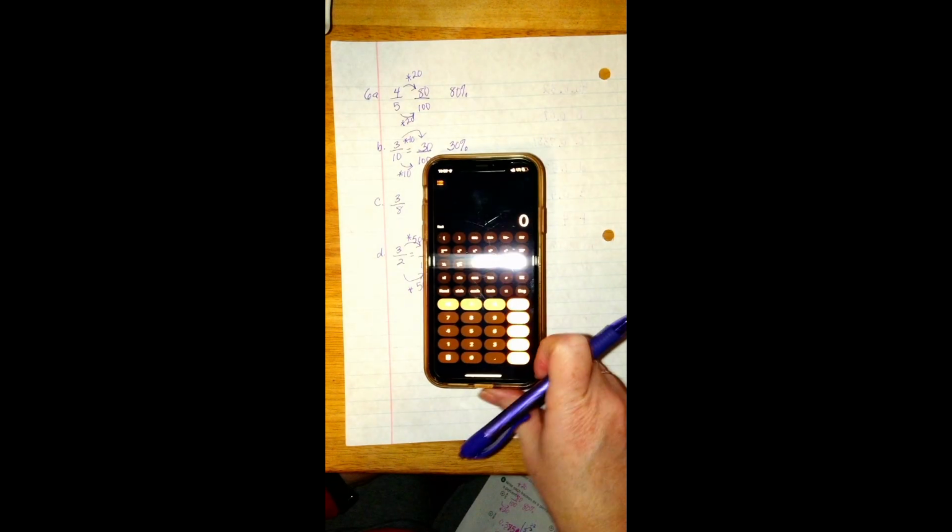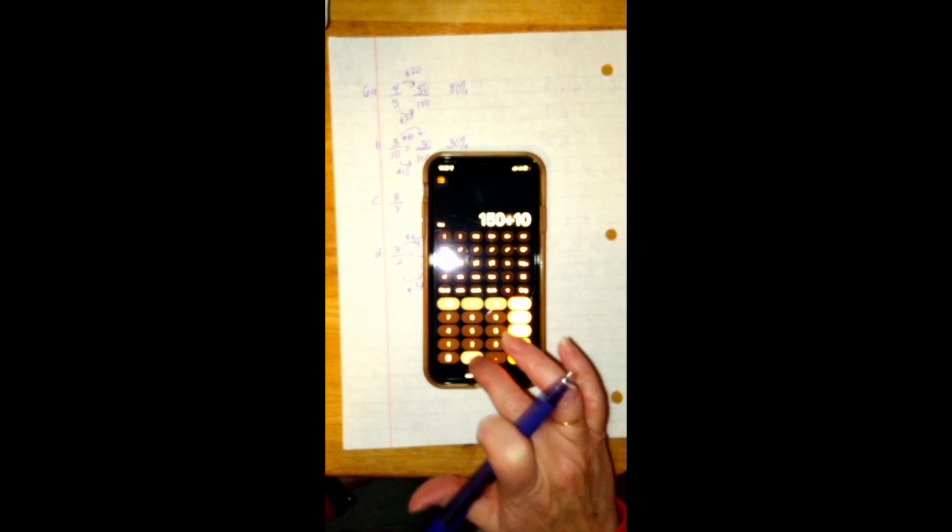It is a little bit different, so let's just take a look at it. Remember that 150 over 100 is really a division. 150 divided by 100 is 1.5. Will that focus? There we go. So 150 divided by 100 is 1.5.